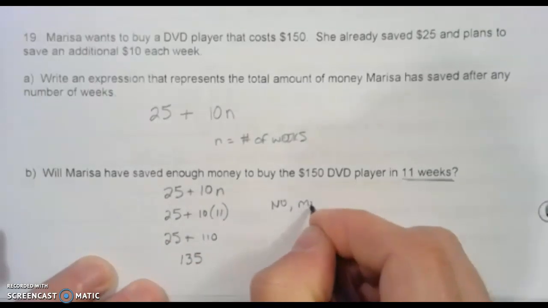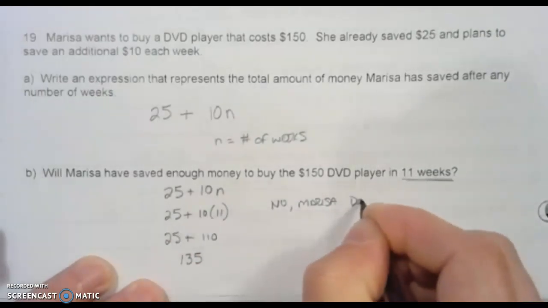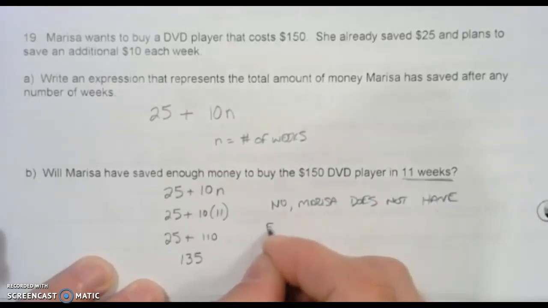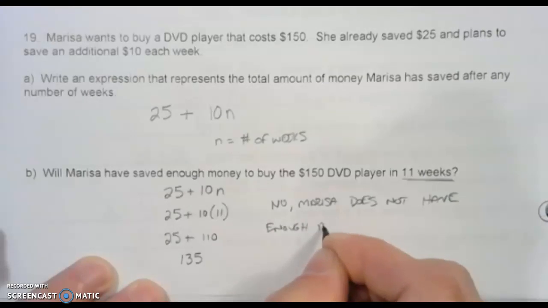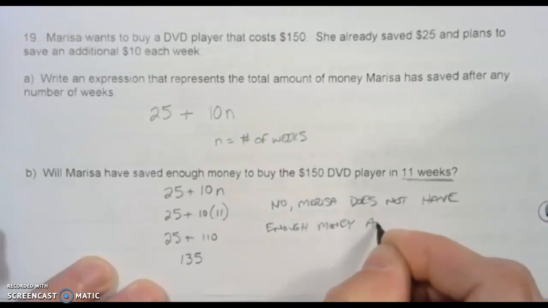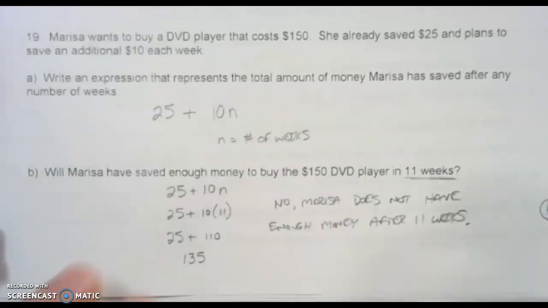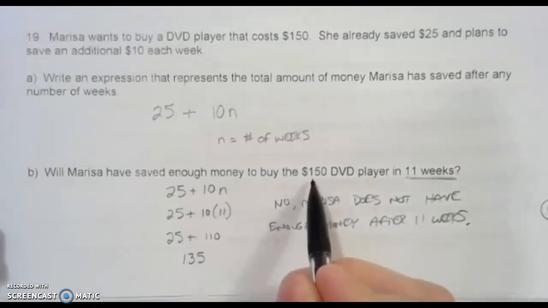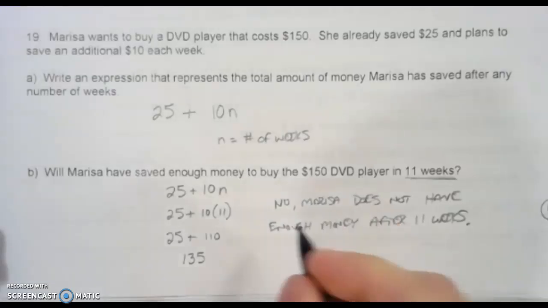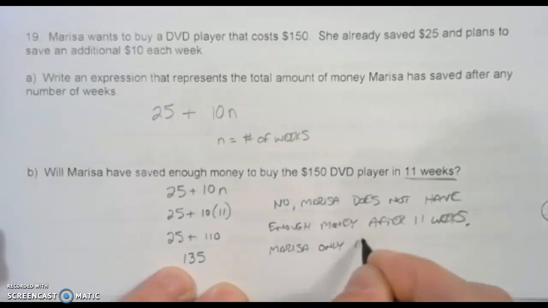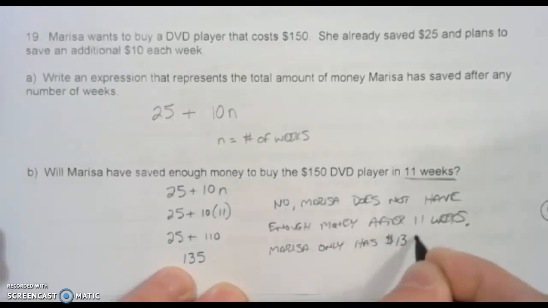No. Marissa does not have enough money after 11 weeks. She can't buy the DVD player yet because she hasn't saved up enough money. She only has $135 and it costs $150 for the DVD player.